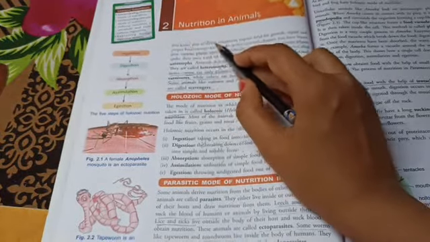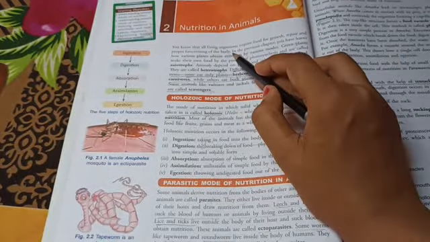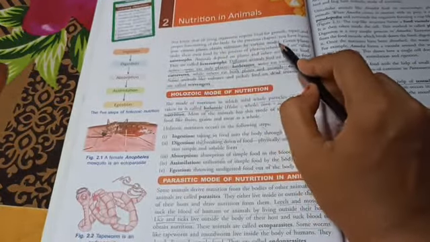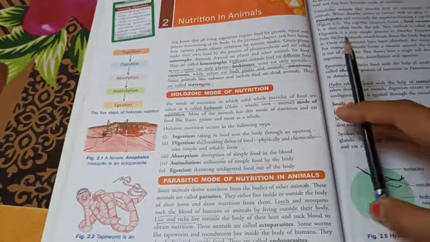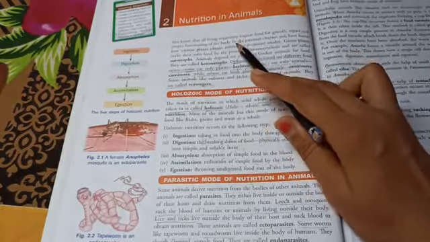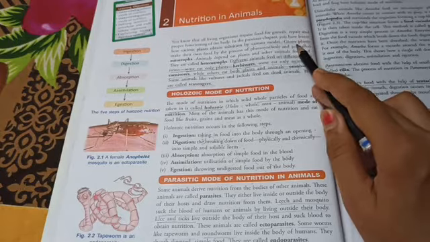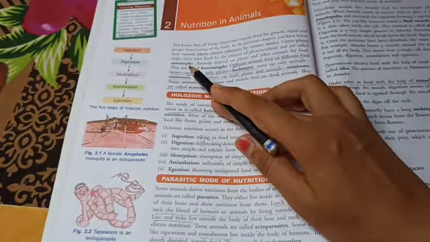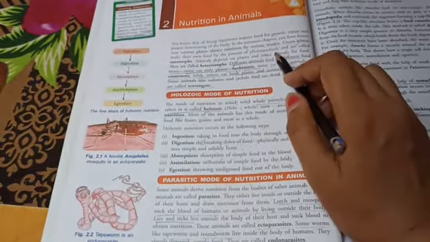Okay. You know that all living organisms require food for growth, repair, and proper functioning of the body. In the previous chapter, you have learned how various plants obtain nutrition by various modes. Yes, we all know that food is very much essential for the body. It provides the energy necessary for the growth, repair, and proper functioning of the body. Now, if we talk about green plants, they take their nutrition by their own because they are known as autotrophs, and autotrophs make their own food by the process of photosynthesis.